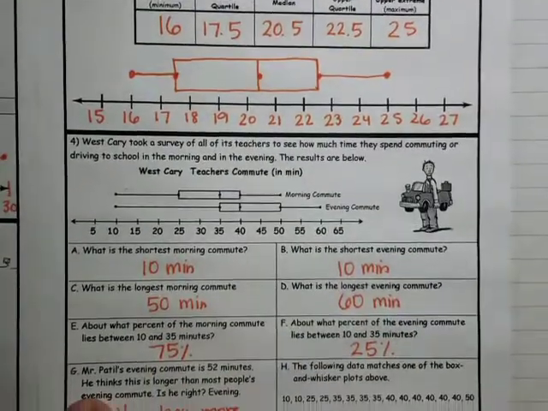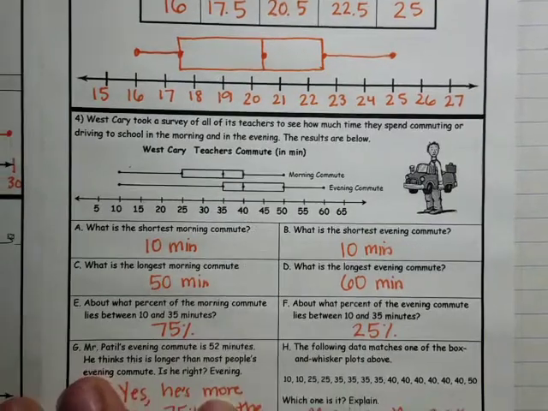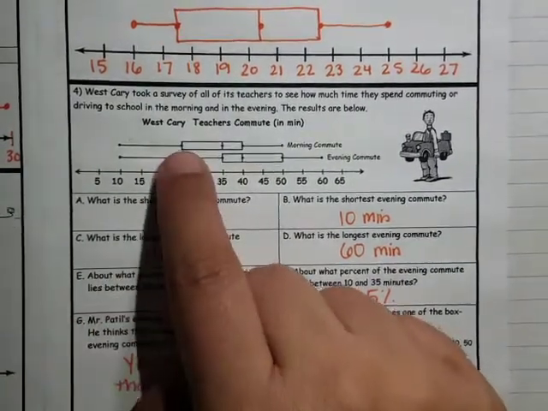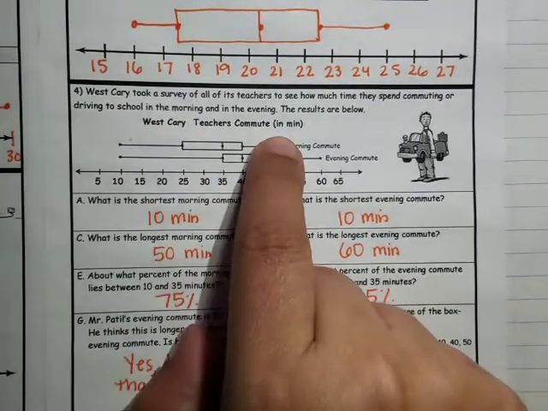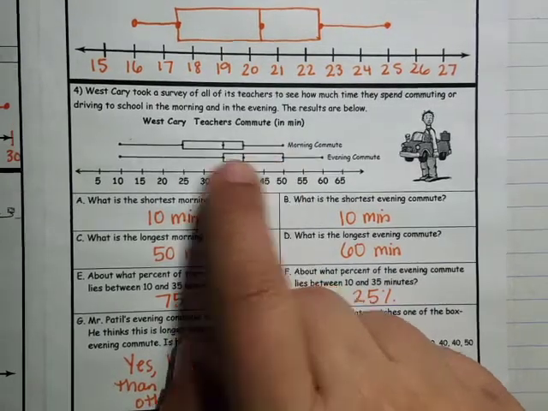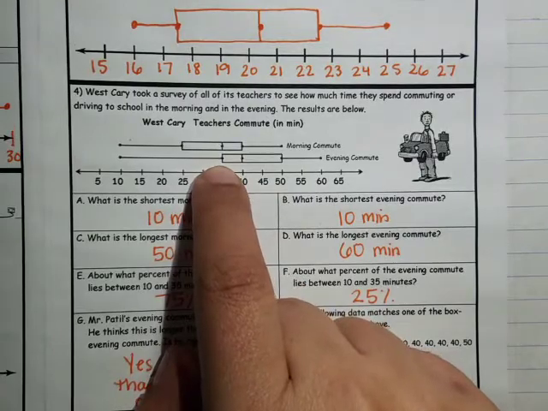All right, and then number 4, West Cary took a survey of all the teachers to see how much time they spent commuting, driving to school, and driving home from school. So the morning commute and then the evening commute. So it looks like the morning commute typically is a little shorter than the evening commute. That might deal with that teachers get to school earlier in the day, but maybe they leave about the same time everyone else is leaving from work.